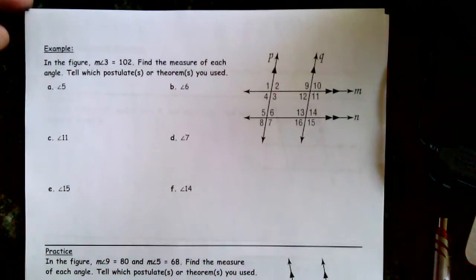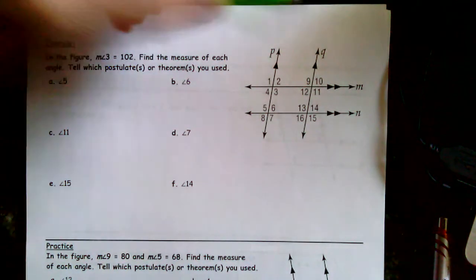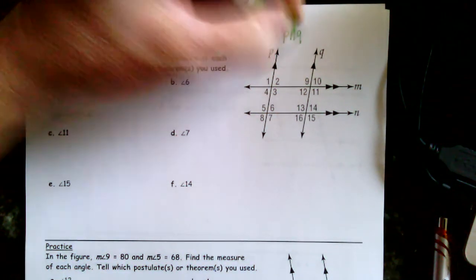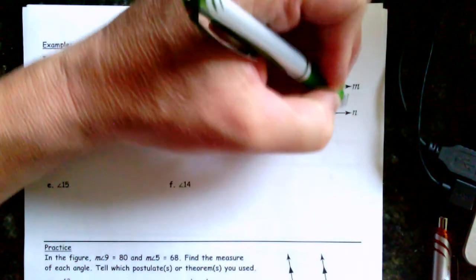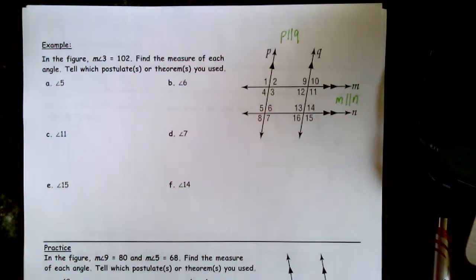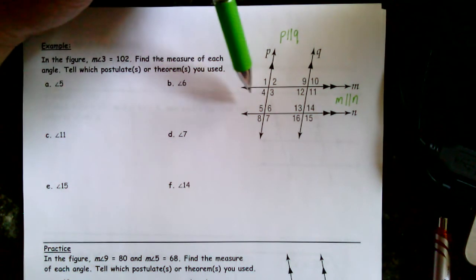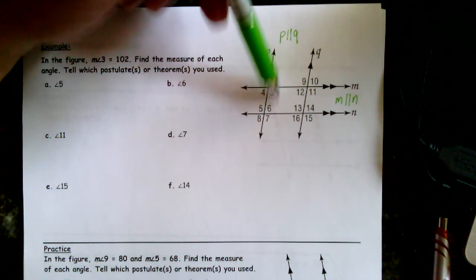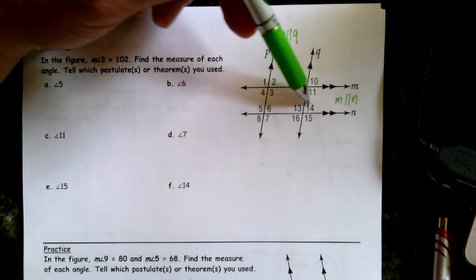Okay, in the second example, we have P and Q. So P is parallel to Q. And then we have M, and M is parallel to N. So if we focus on the horizontal lines, M and N, then the interior angles are 4, 3, 5, 6, 12, 11, 13, 14.